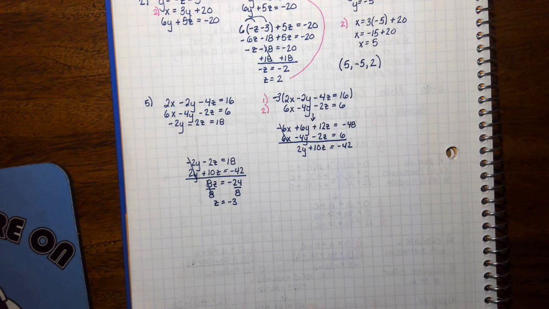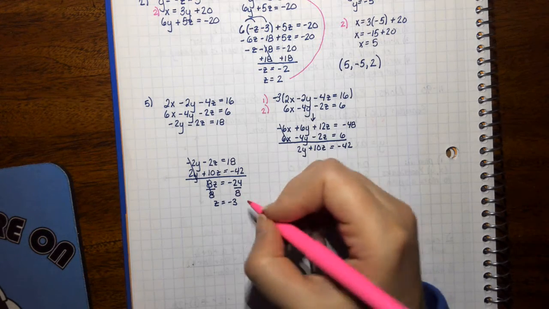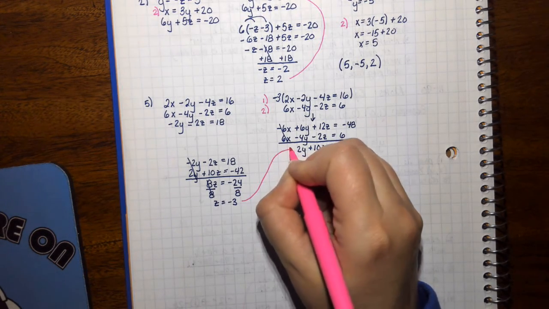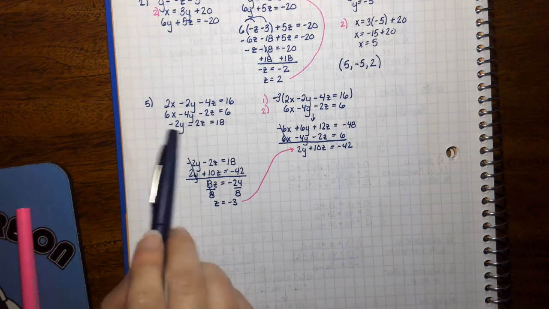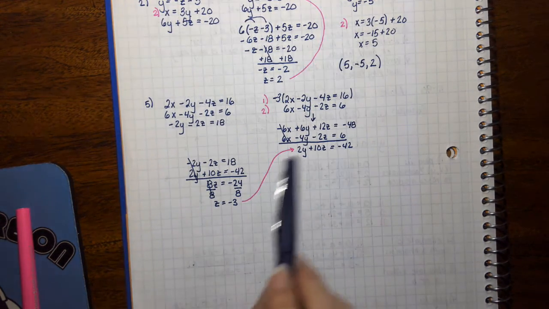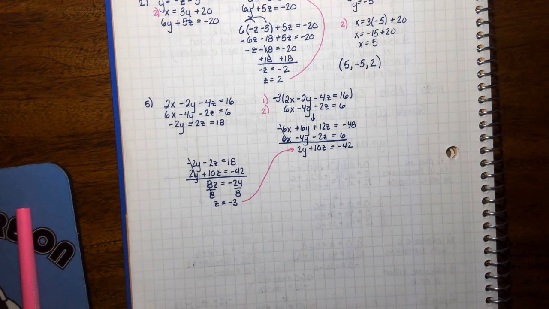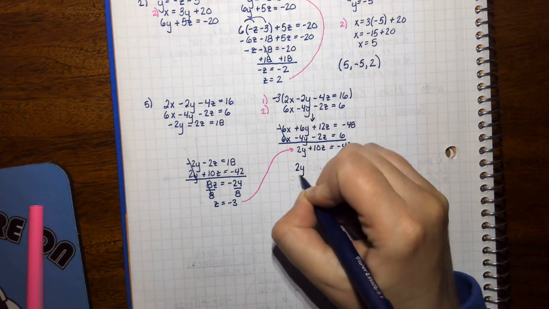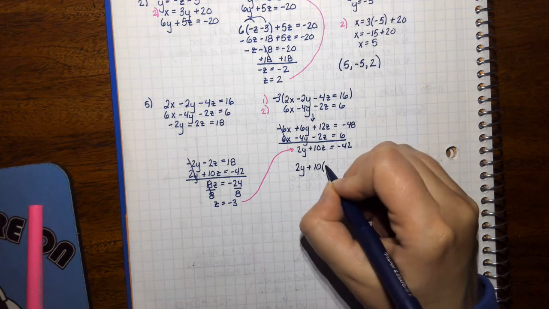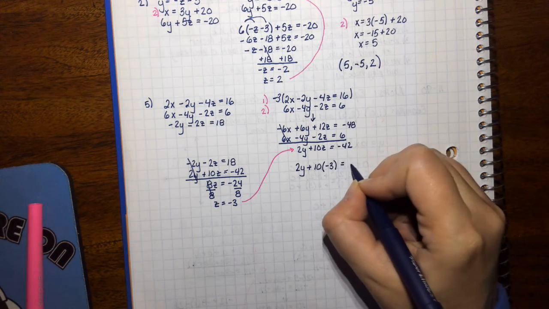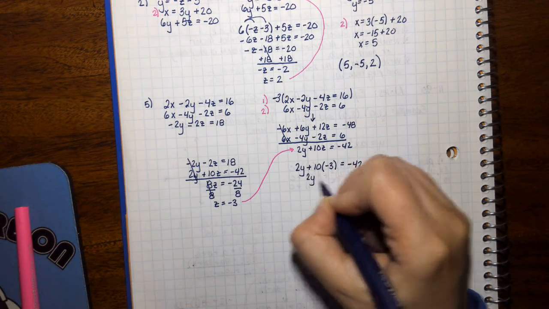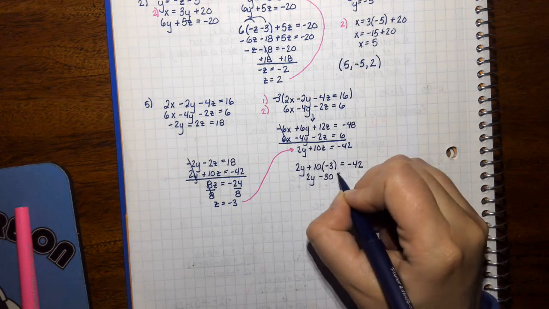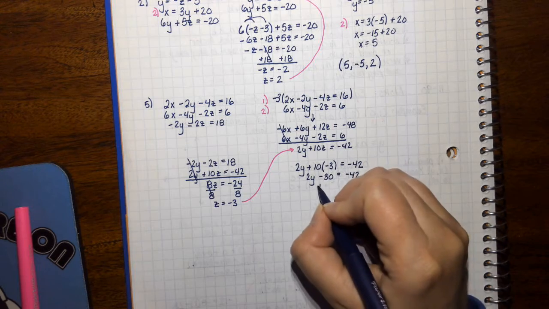Okay, so now I have Z. I'm going to take that and plug it into this equation. I could also do this one, it doesn't matter. This one's right here, so I'm going to plug that in to get y. 2y plus 10 times negative 3 equals negative 42. 2y minus 30 equals negative 42. Add 30.